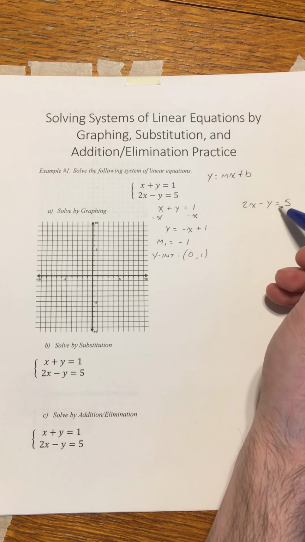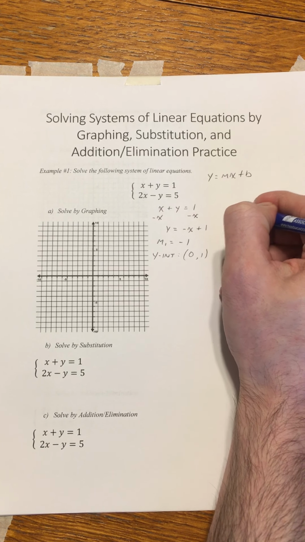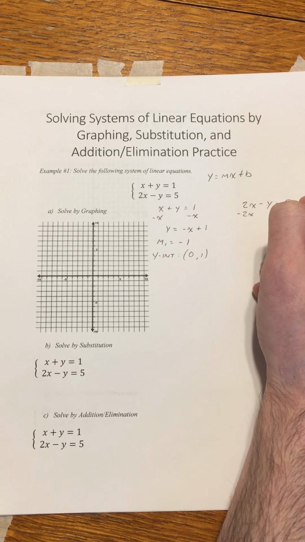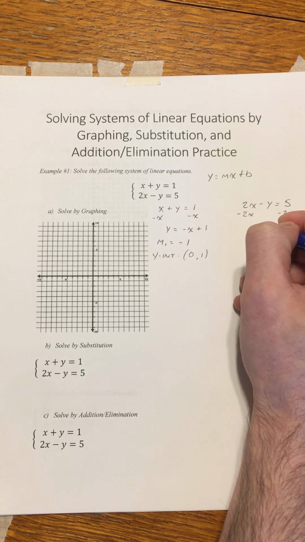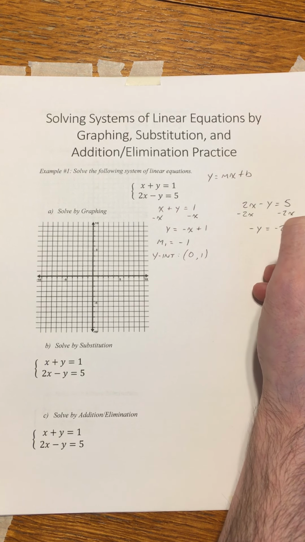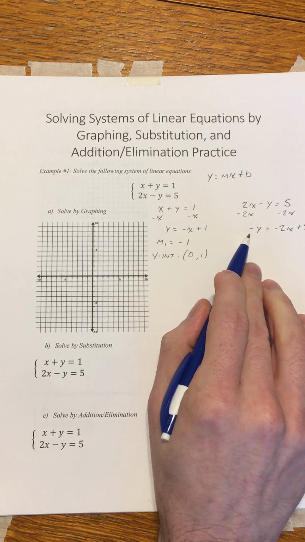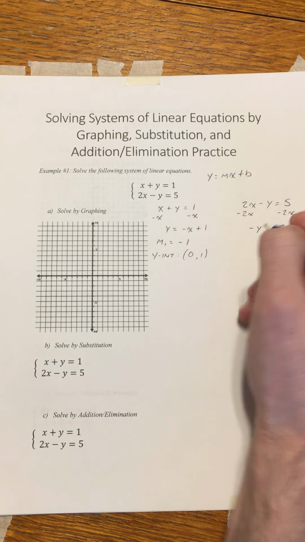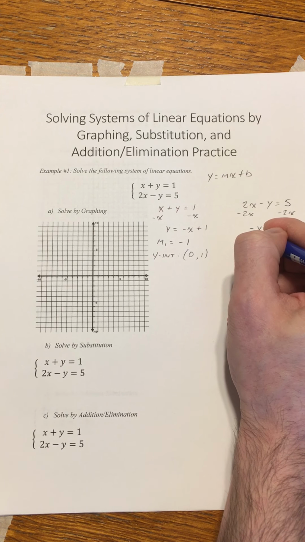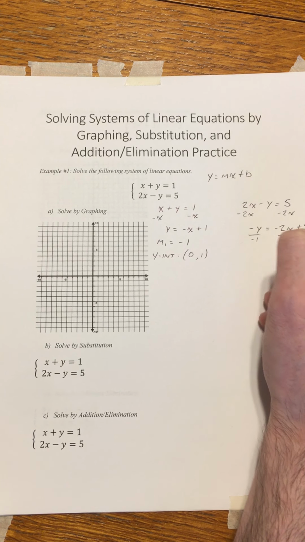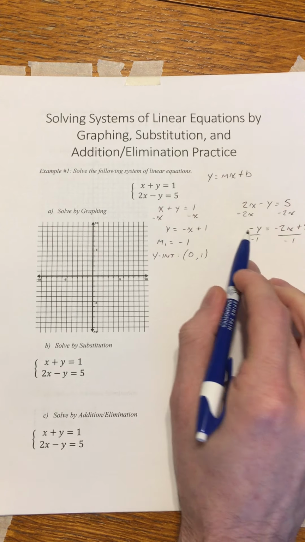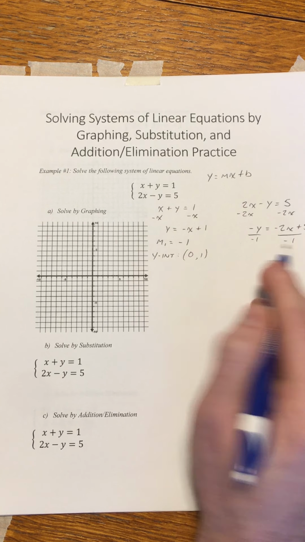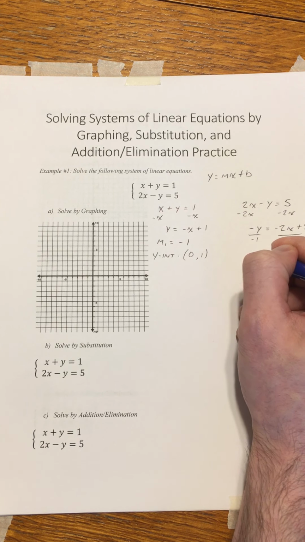We can do the same thing here, solve for y. We'll subtract 2x from both sides of the equation, and we'll have negative y equals negative 2x plus 5. Now here we have a negative y. We need that to be a positive y, so all we have to do is multiply or divide each side by negative 1. When we do that, negative y divided by negative 1 becomes a positive y.